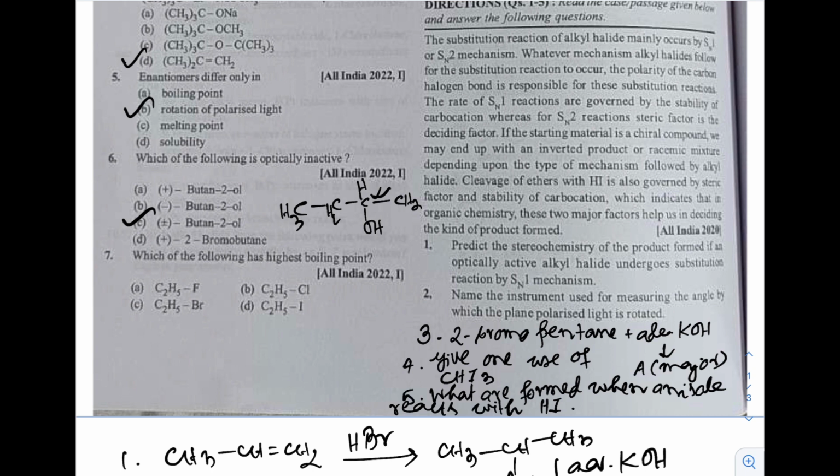Option A, C2H5F, next C2H5Cl, C2H5Br, C2H5I. Here, the boiling points of these alkyl halides are directly proportional to the van der Waals attracting force, which is directly proportional to the molecular weight of the corresponding alkyl halide. So C2H5I has the highest molecular weight among these 4.